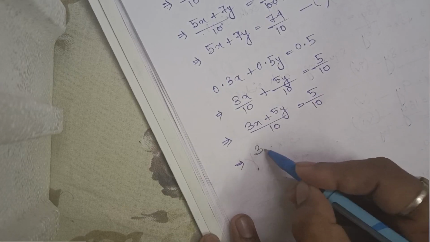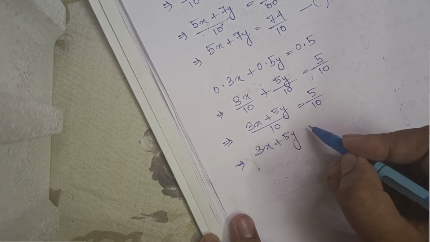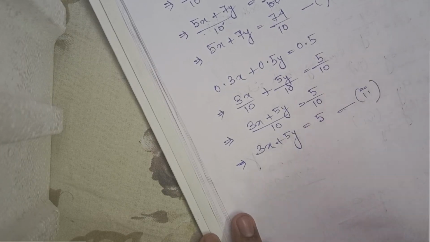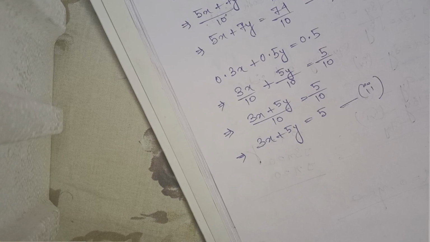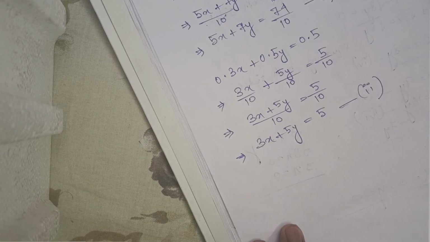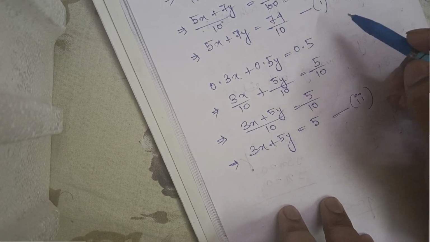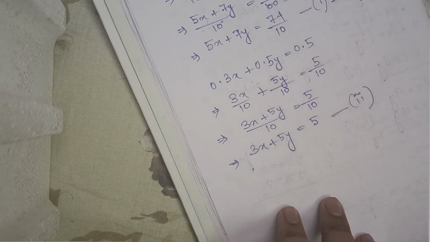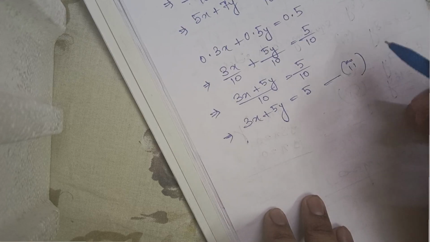So ultimately we get 3x plus 5y equals 5. And we name it as equation number 2. Now we'll adjust both of the equations. So we'll multiply equation number 1 by 3 and equation number 2 by 5.